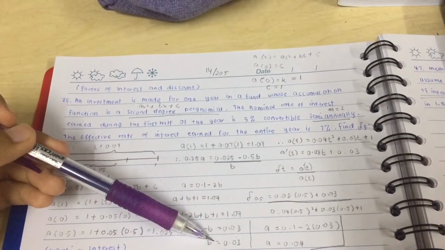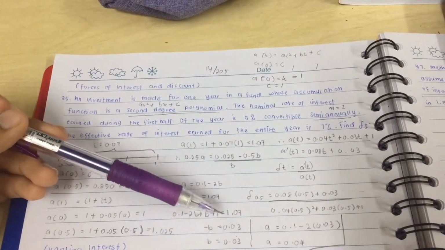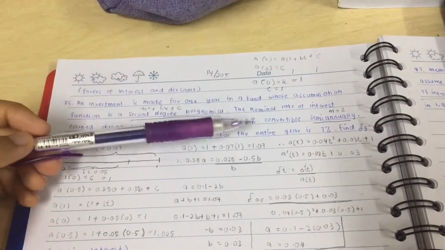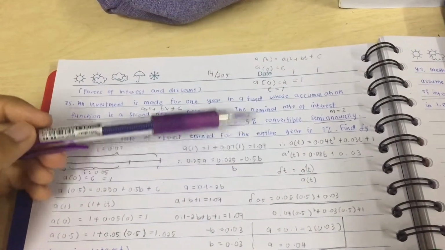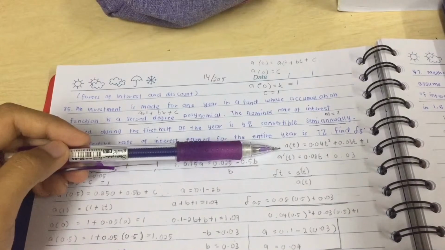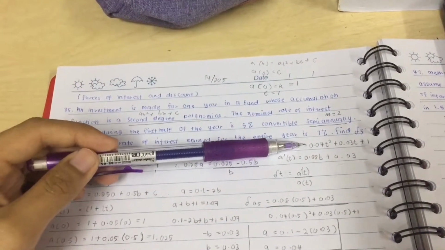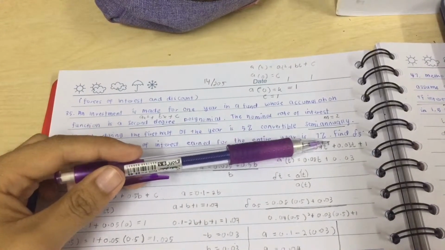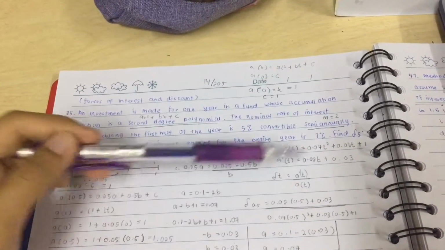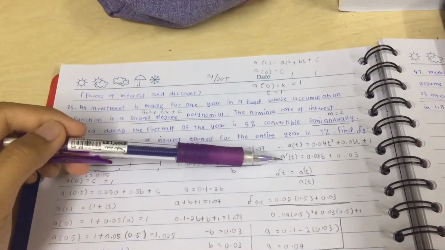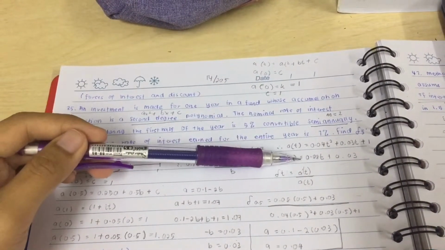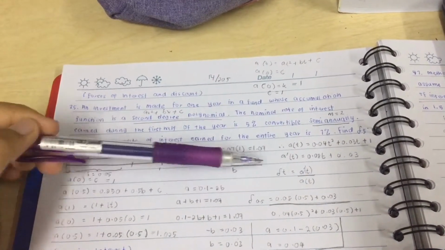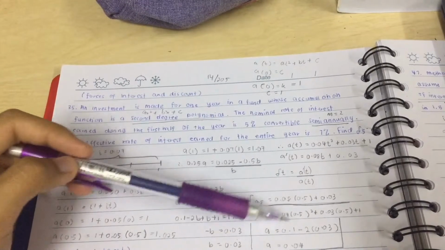So B sama dengan 0.03. Lepas tu kita nak cari delta 5 dia, kita dah dapat ni semua. Kita gunakan equation a(t) sama dengan A dia 0.04 t square plus 0.03 B dia t sama dengan 1. So differentiate dia dapat 0.08 t tambah 0.03.